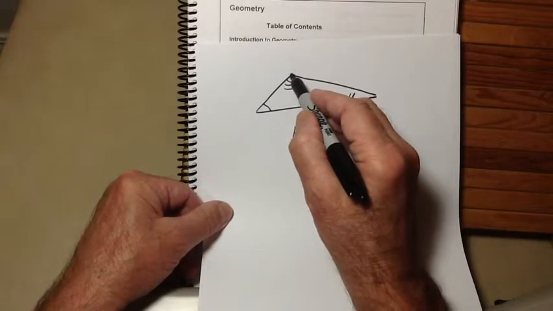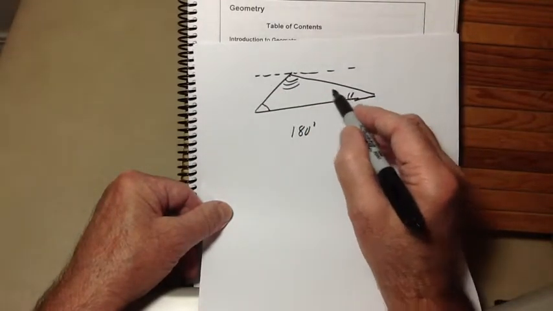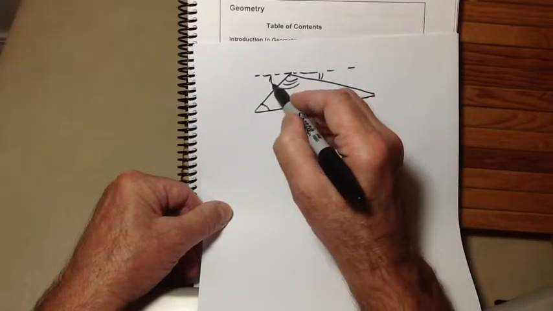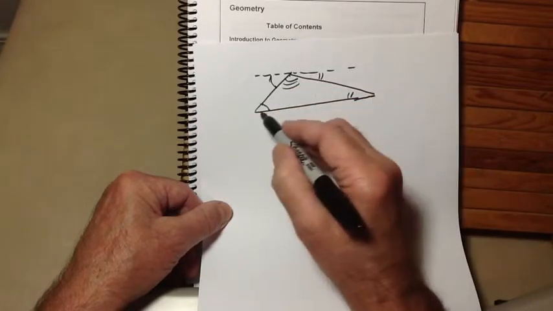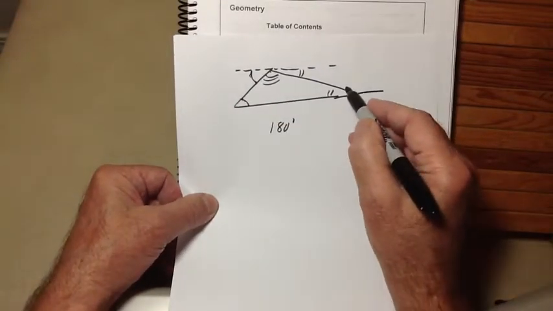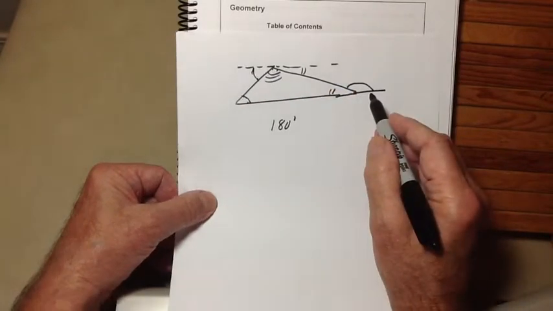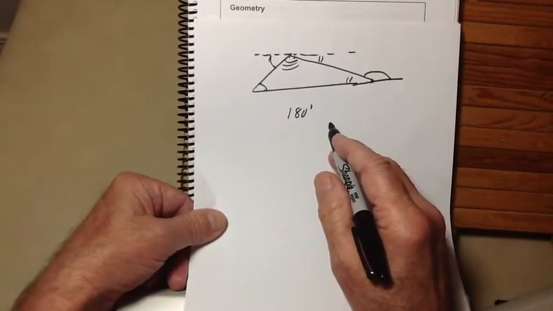And indeed, we prove that by constructing a parallel line up here, parallel to this one. And we do that, this angle equals this one, this angle equals this one. And when you add these up, you get 180 degrees. And that proves the sum of these angles is 180. We also prove that the exterior angle here is equal to the sum of the two alternate interior angles using a similar argument, and that's what you need to know about triangles in general.